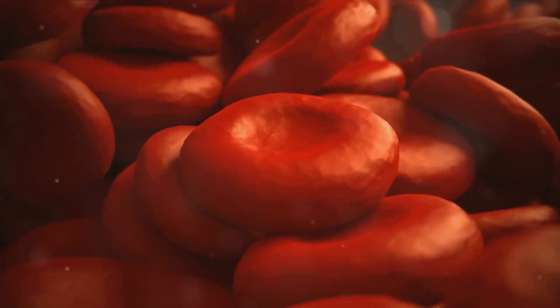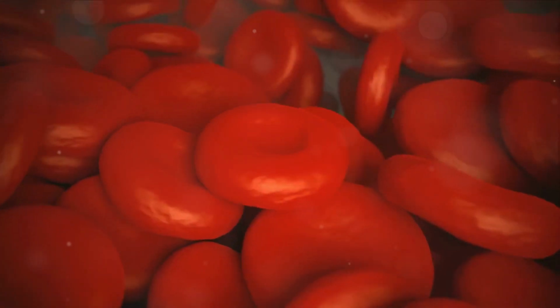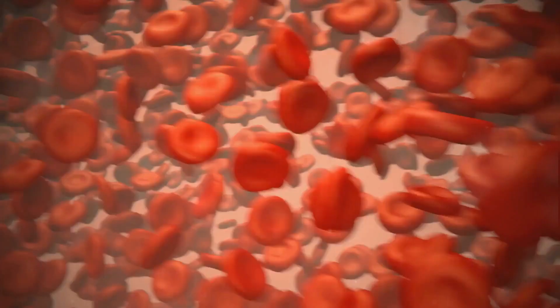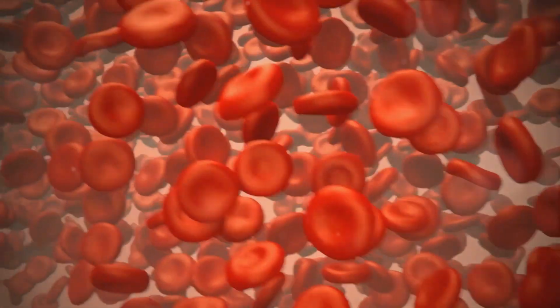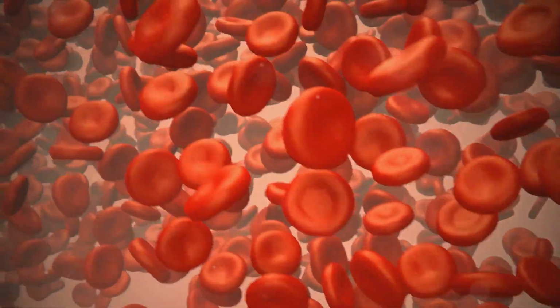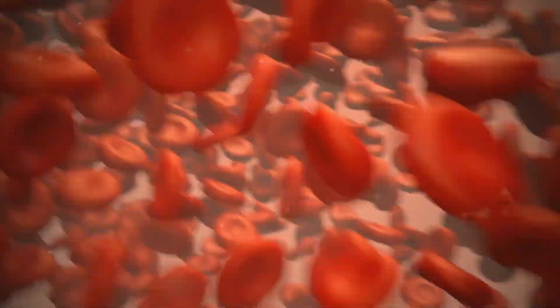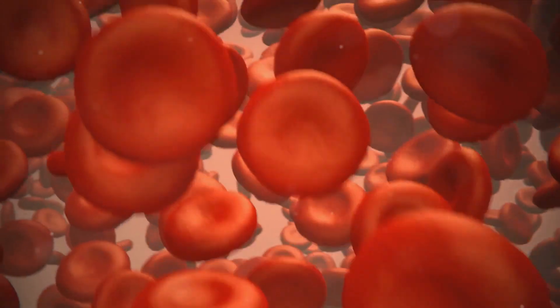But what happens when the blueprint, the HBB gene, isn't quite right? In the case of sickle cell disease, a mutation in the HBB gene leads to a very different kind of hemoglobin. When this mutated hemoglobin releases its oxygen, it doesn't just let go and move on. Instead, it forms long chains that distort the red blood cell into a crescent or sickle shape. And just like that, we have the crux of sickle cell disease.